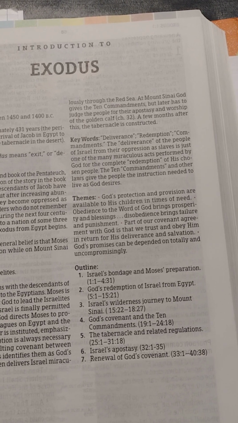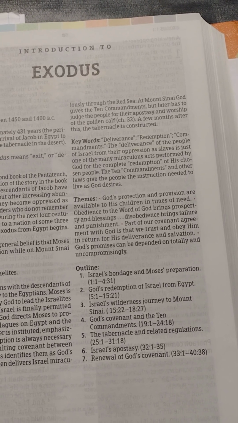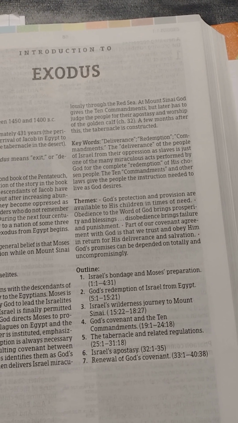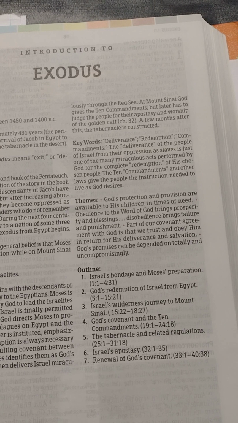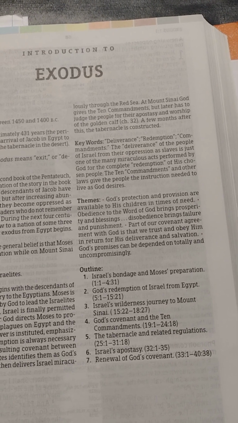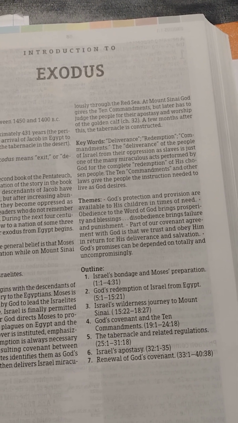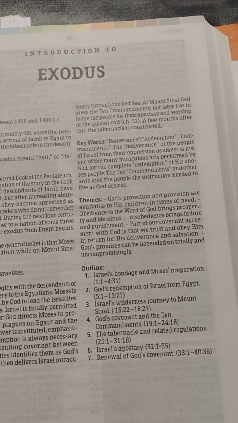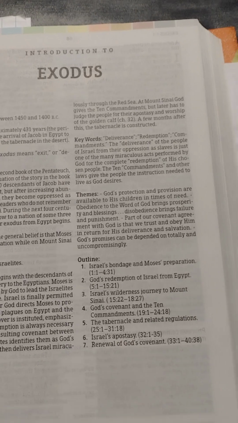Obedience to the word of God brings prosperity and blessings. Disobedience brings failure and punishment. Part of our covenant agreement with God is that we trust and obey him in return for God's deliverance and salvation. God's promises can be depended on totally and uncompromisingly.